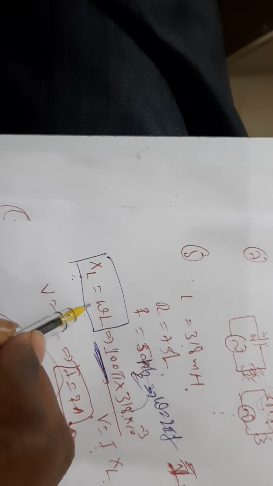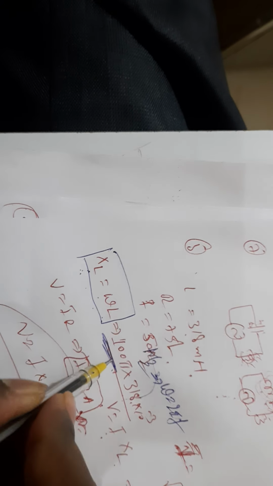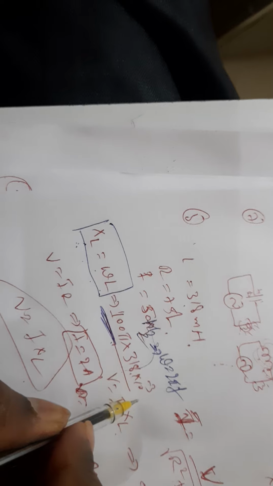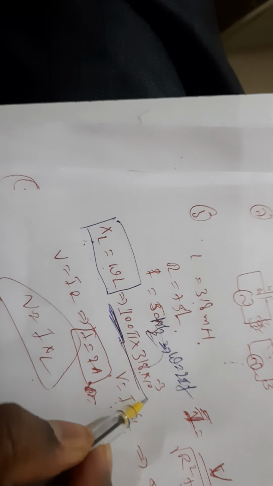What is that? 50 Hz. You can write in terms of omega equals 2 pi f, right? So 2 pi f becomes 100 pi. Now XL equals omega into L. What does XL stand for? Inductive reactance, I can say the resistance in the inductor circuit, omega into L. So omega and L values are substituted, and this gives the XL value.